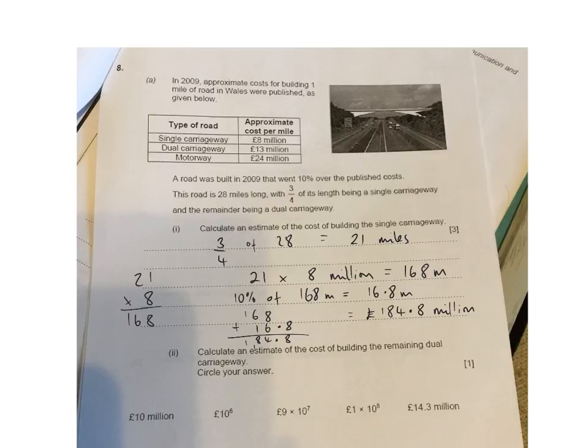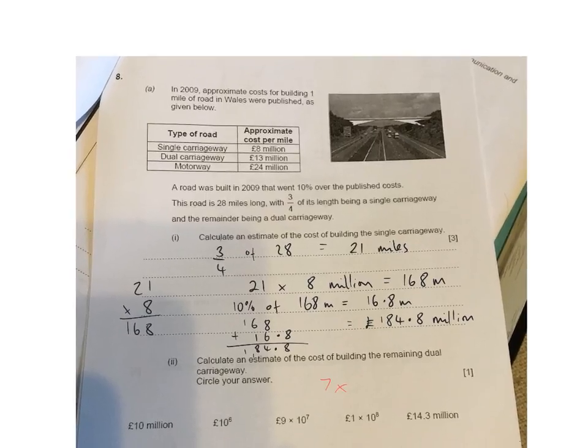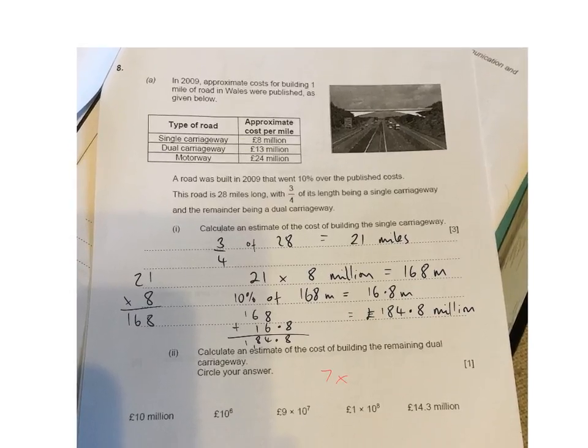For the second bit of the question, it said calculate an estimate for the cost of the remaining dual carriageway. So the dual carriageway must have been the 7 miles, and we're timesing that by 13 million there. So I'm just going to say 7 times by 13 mil. Now 7 times 12 would be 84, so 7 times by 13 would be 91 million. So I'd look at that and I'd assume it's that, but that's wrong, because it went 10% over its published cost. So if I find 10% of that, that's going to be 9.1 mil. And then if we add that onto that, it's going to be 100.1 mil. So it's going to be the next one up.